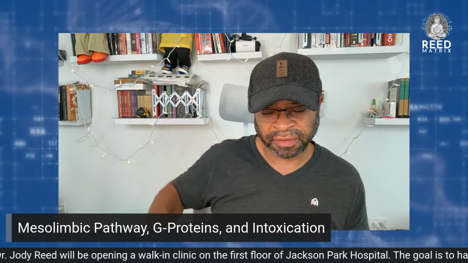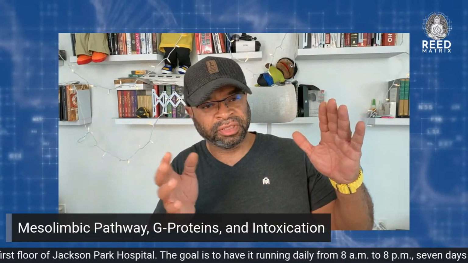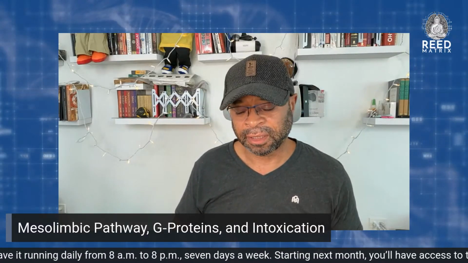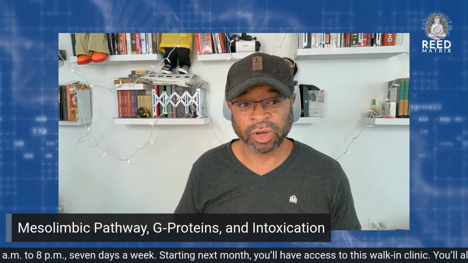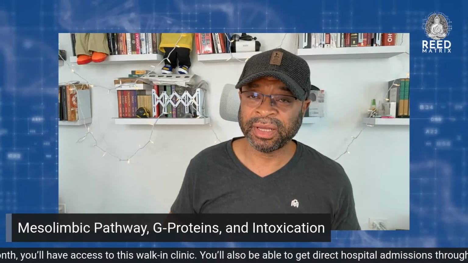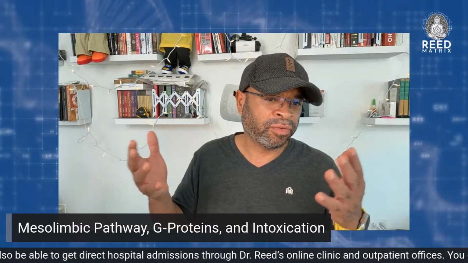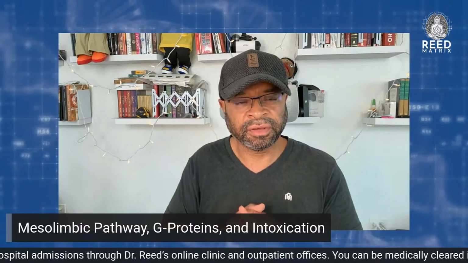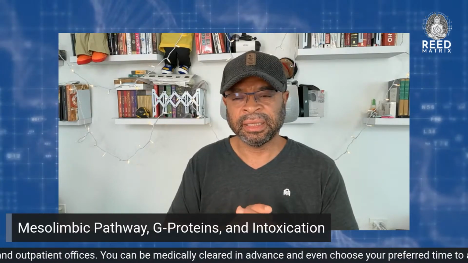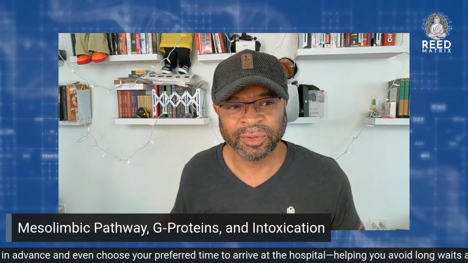Whatever a molecule binds to them, it translates the purpose of that molecule to the cell body and does something. So it's going to be a really interesting discussion about G proteins, intoxication, and drug withdrawals. We're going to look at this in the context of the mesolimbic pathway, since the mesolimbic pathway is the pathway for reward, motivation, and learning. So this is often the target for substances of abuse, particularly cocaine, methamphetamines, like we went through PCP, LSD, ecstasy, things like that.